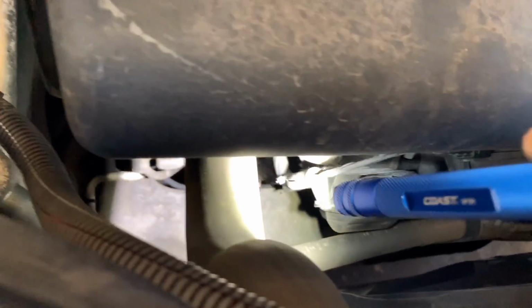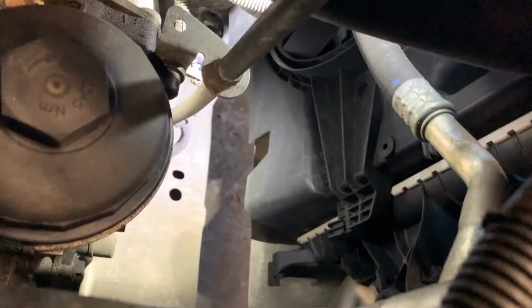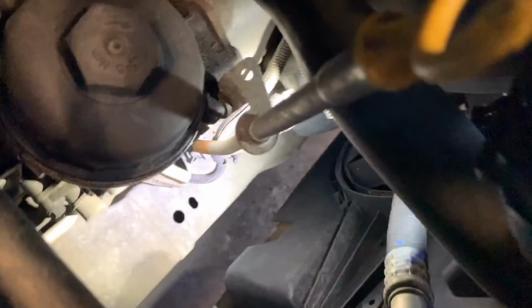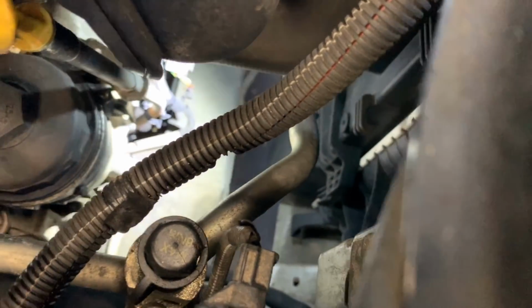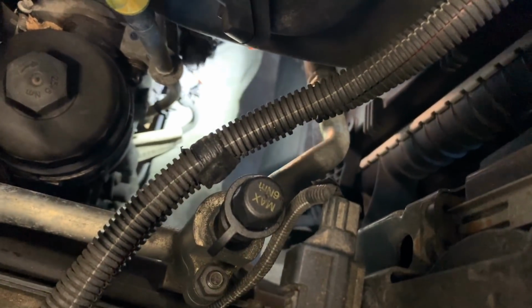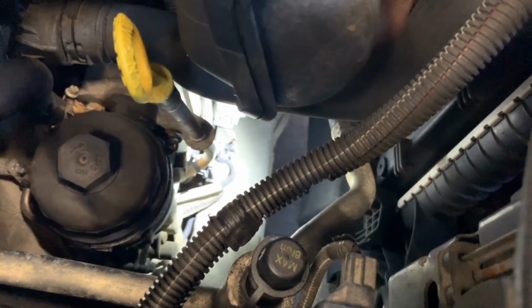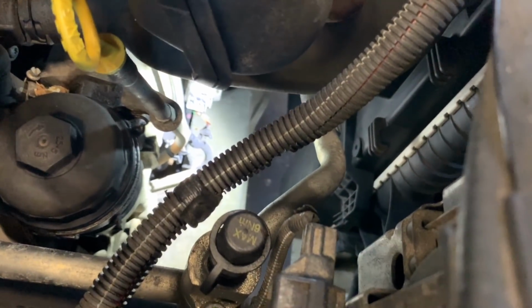And also on this side, hopefully I can show that in the video. Let's see where the camera is. Hopefully you guys can see my finger right there when I'm pointing. Somebody put like a mastic material to hold that connector in place.